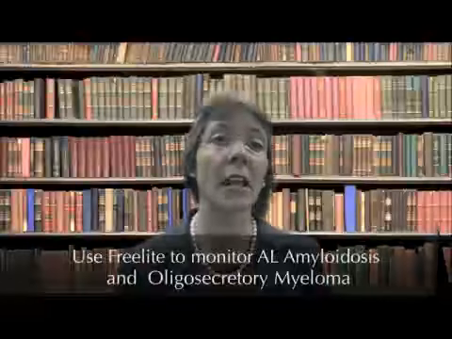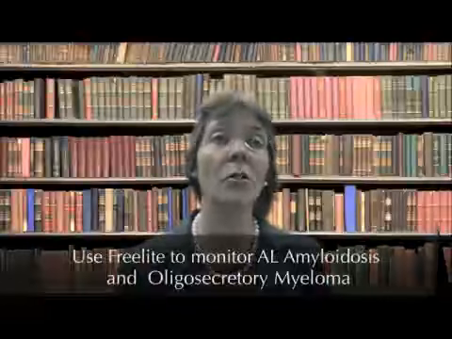Third, for monitoring, the guidelines say that serum-free light chain assays should be used to monitor AL amyloidosis and oligosecretory multiple myeloma. Patients with oligosecretory multiple myeloma actually have paraproteins that are difficult to quantify with serum protein electrophoresis.